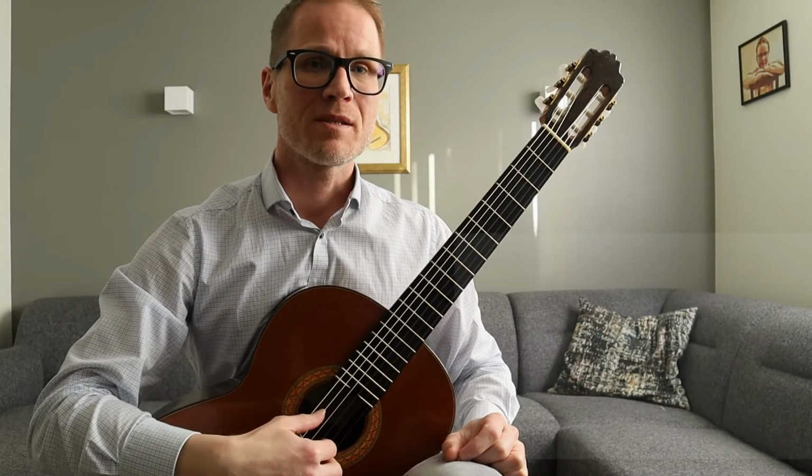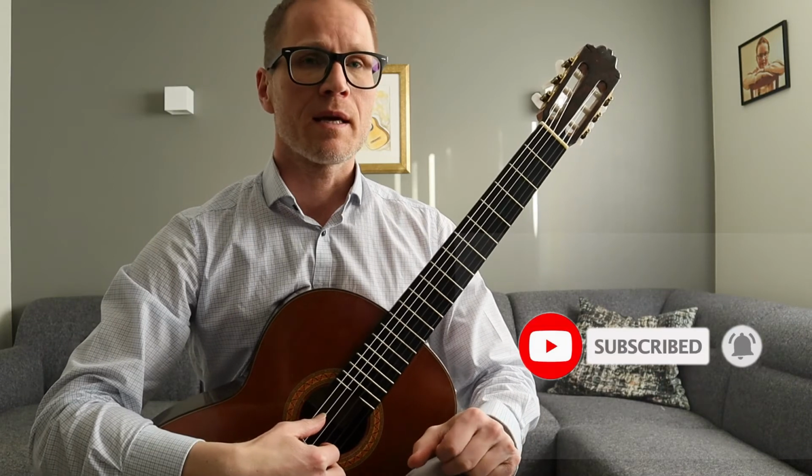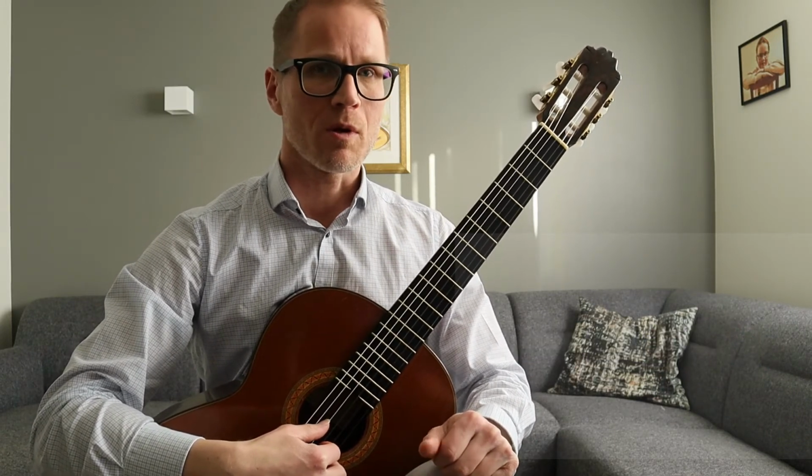Now let's go through the sight reading exercises together. You can play these at any speed, but just start slowly and memorize the notes as you go along.